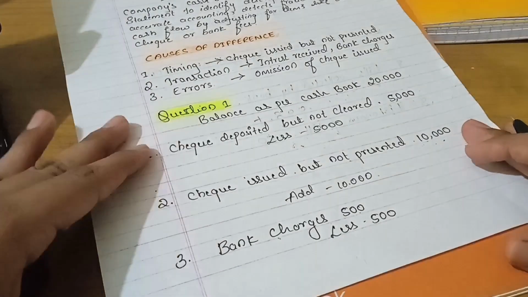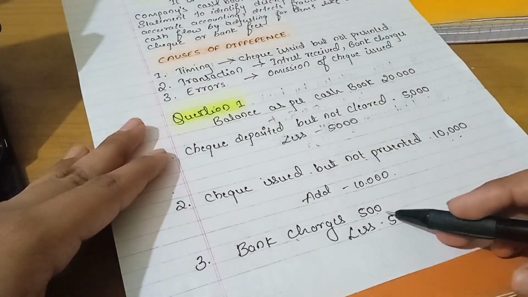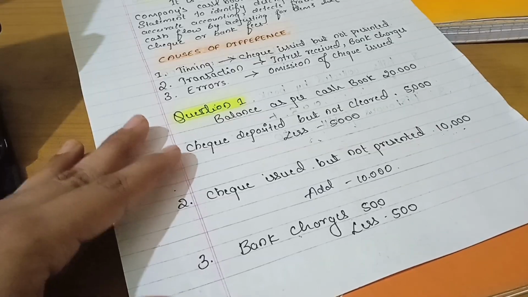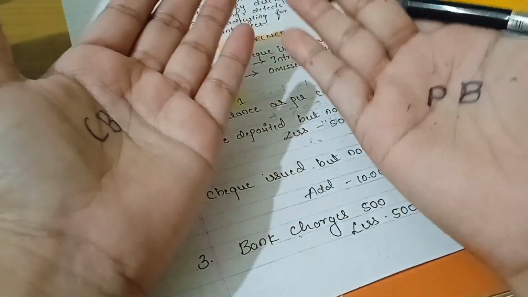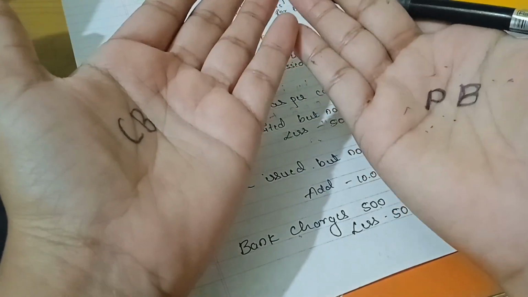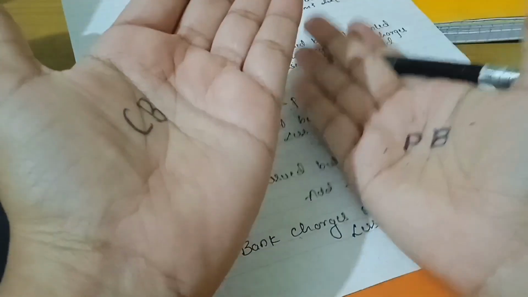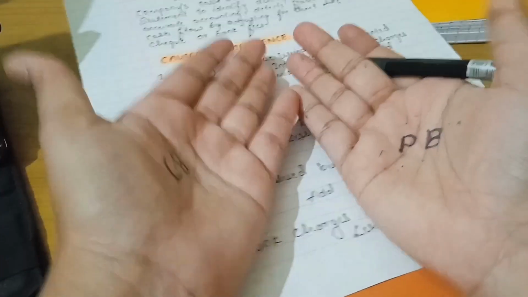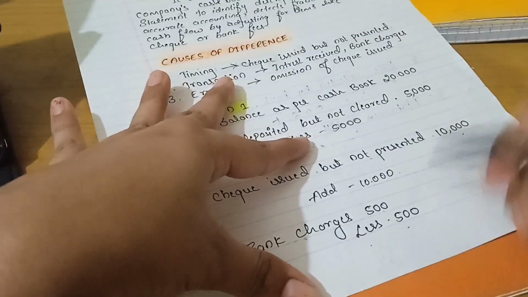And the third one is bank charges 500. So the bank has already deducted it. Means in our passbook the bank has deducted 500 as bank charges. So the passbook decreases. So in order to match, we have to decrease the cash book. So less 500.